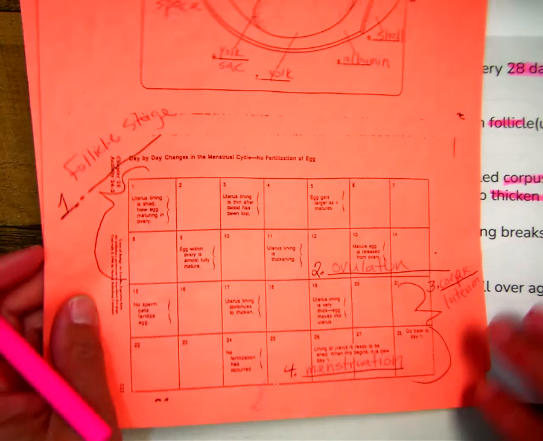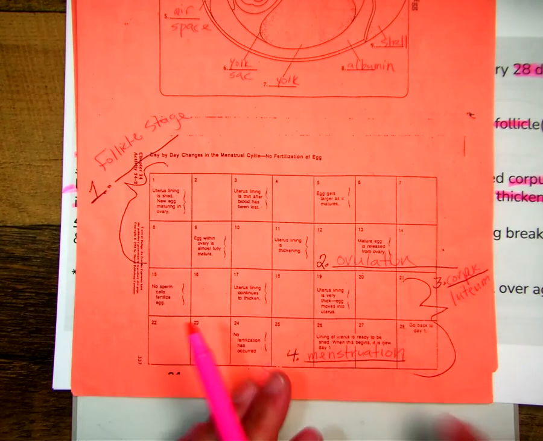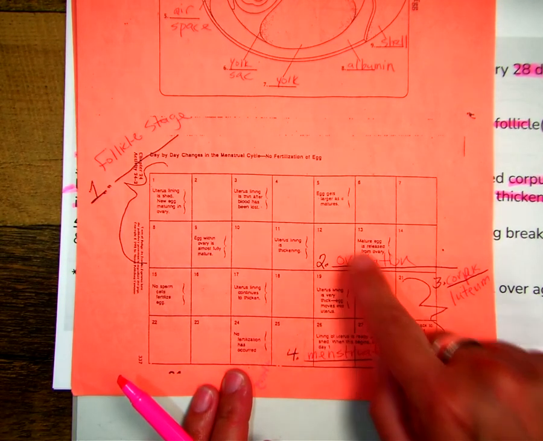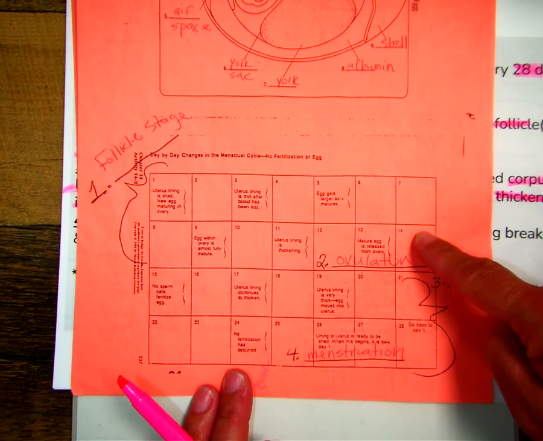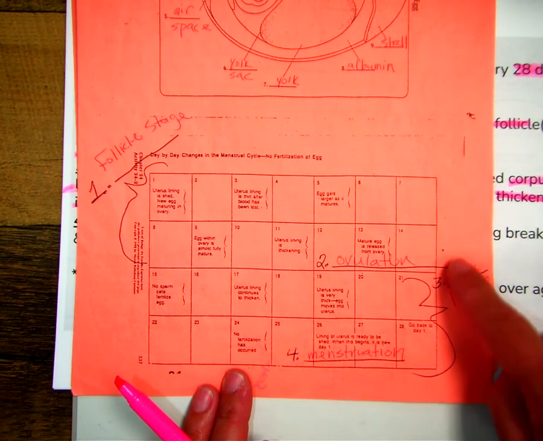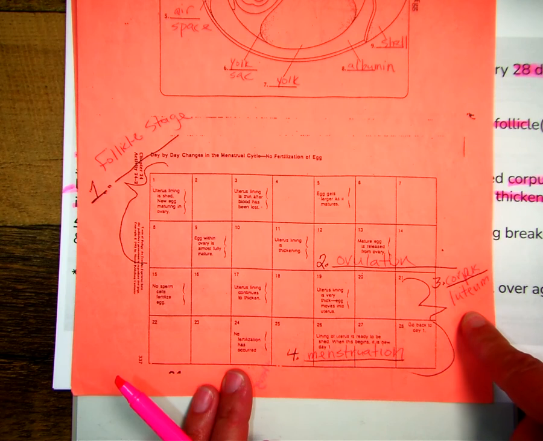So go to your calendar and your picture packet, yours is pink, write number 2, ovulation, so somewhere around here. And then I put like a little bracket for number 3. The last 2 weeks are the corpus luteum.